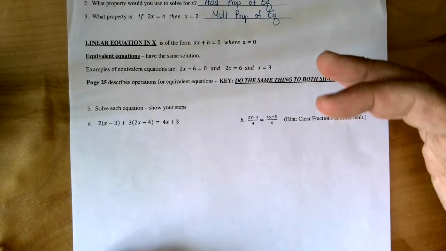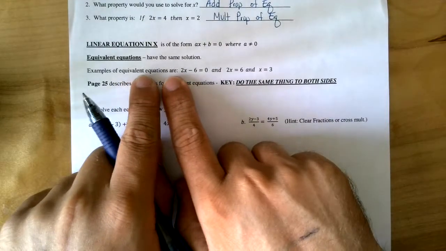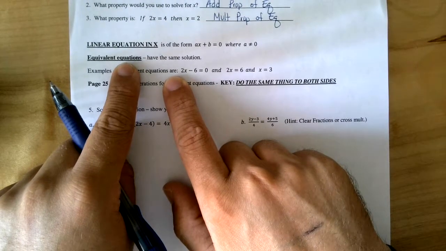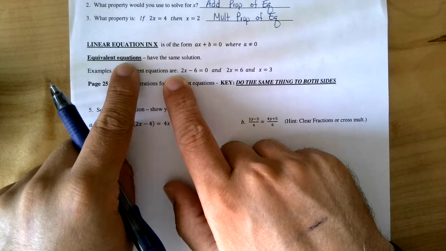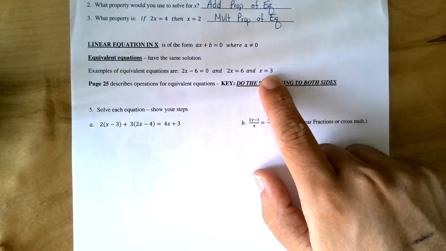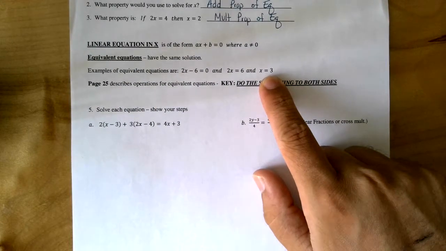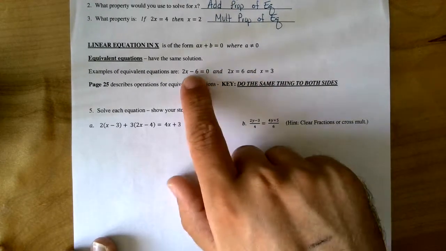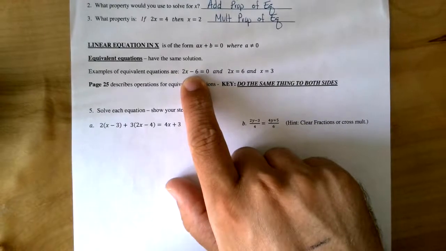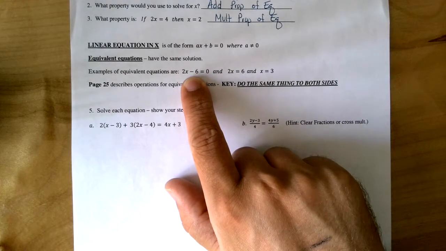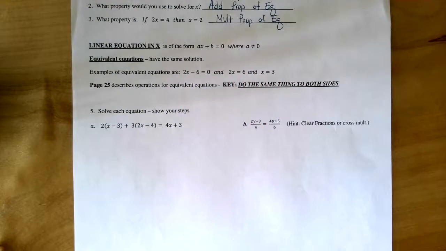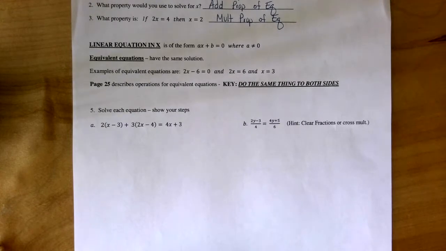So as we go down, we're just going to be solving some of these equations. But if you look at this, equivalent equations just mean that they're equations that boil down to the same solution. So any equation where x equals 3 would be an equivalent equation. So 2x equals 6, we could figure out that x equals 3. Or even if I were to move the 6 to the other side and I have 2x minus 6 equals 0, this is also an equivalent equation. All three of these say x equals 3 if you were to solve them.